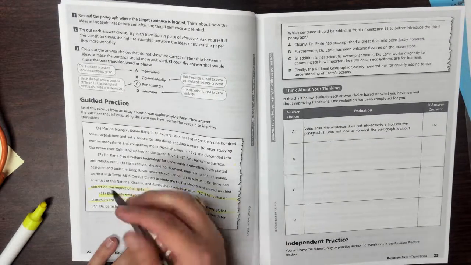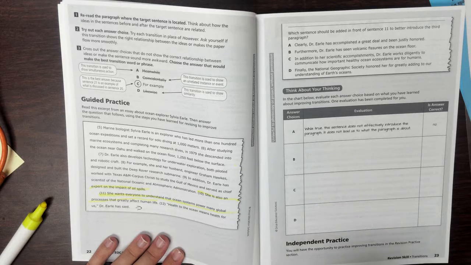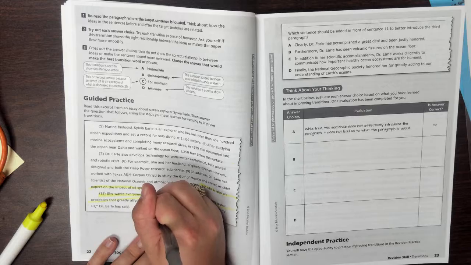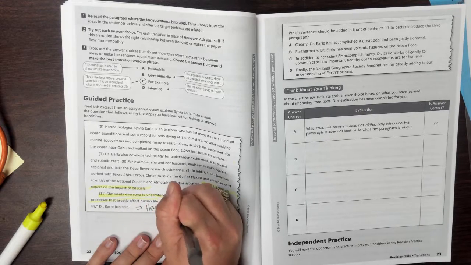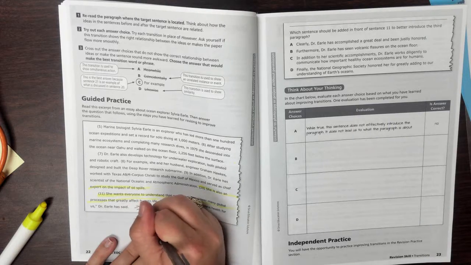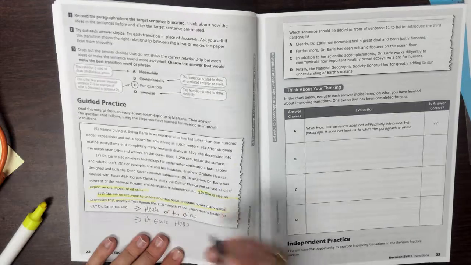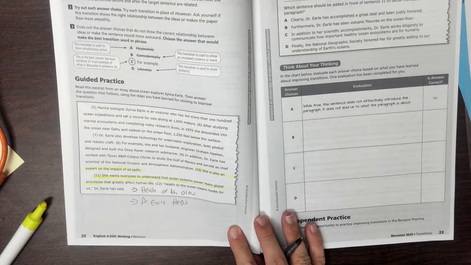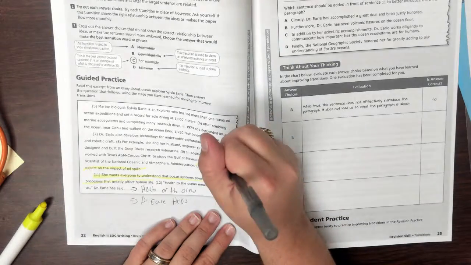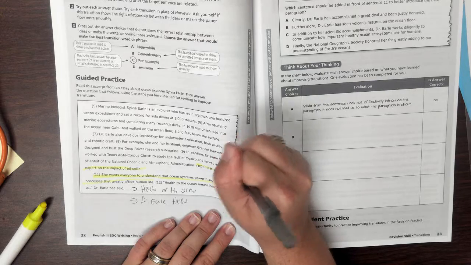So, let's start off with this last paragraph right here. Basically, when you summarize this last one, it's talking about the health of the oceans, and how Dr. Earle helps. Right here, it talks about how she developed technology.